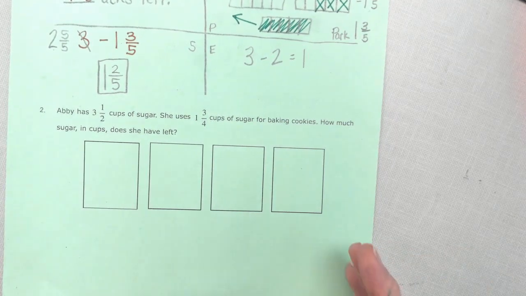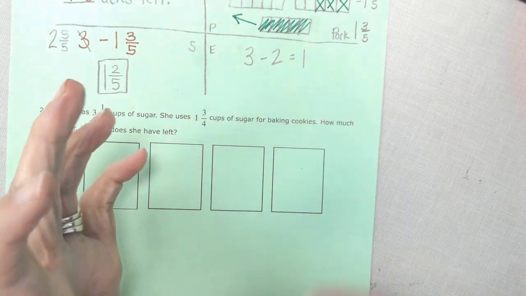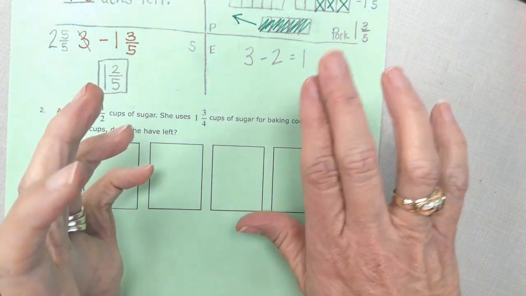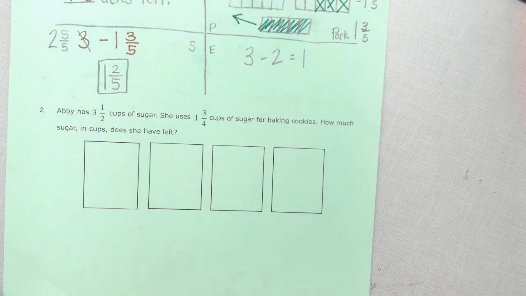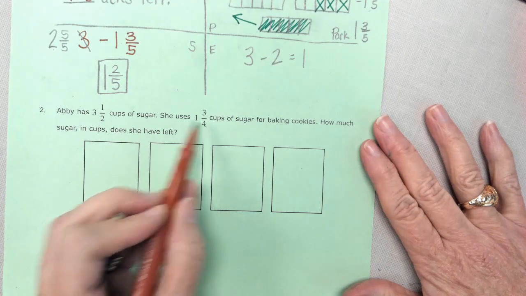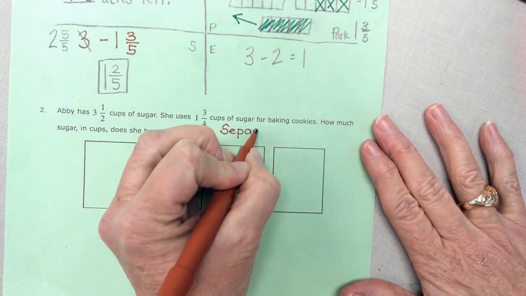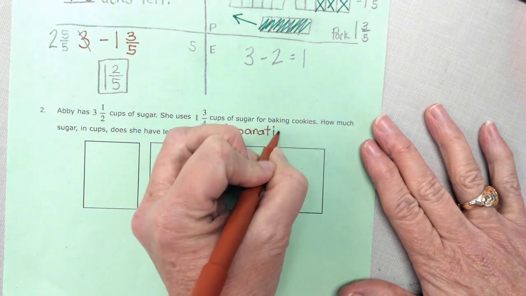So we've got Abby. Just take the numbers out and say she's got some sugar. She uses it. When she uses the sugar, she is removing it. She's separating it. And because these are unequal amounts, we want to label this as separating, and it is subtraction.